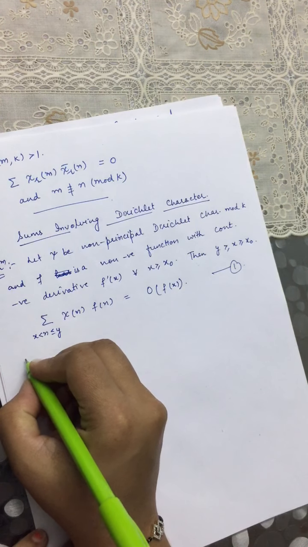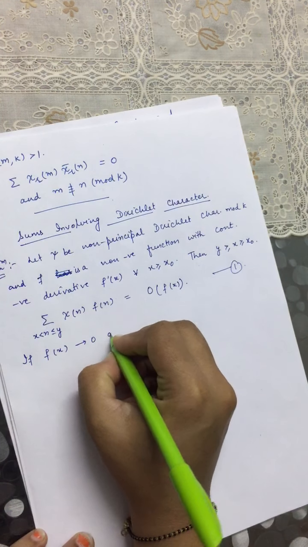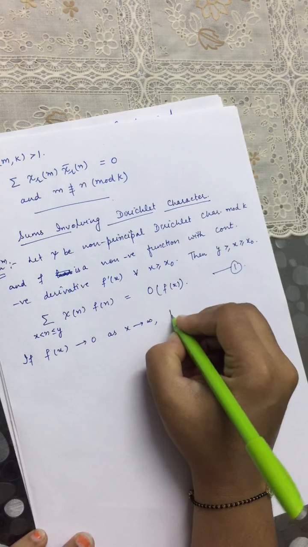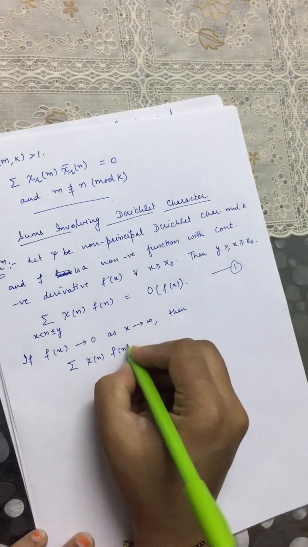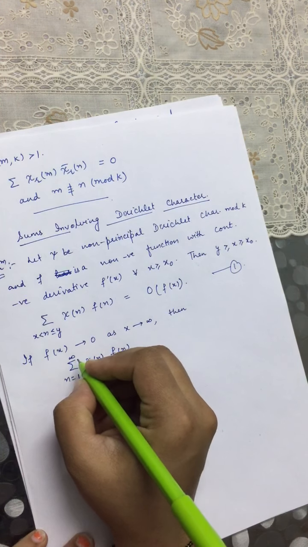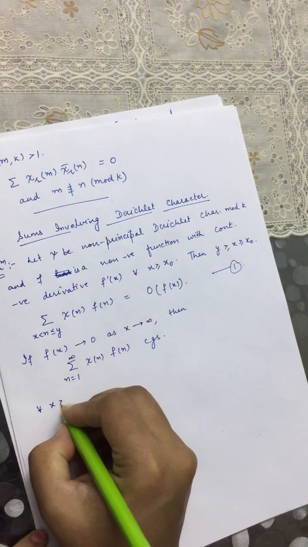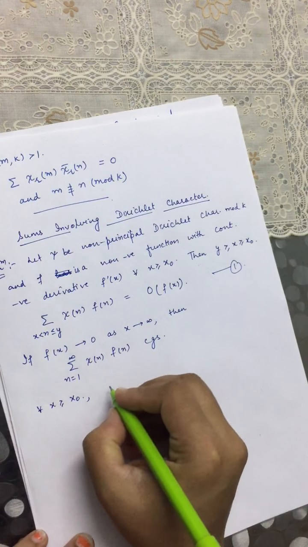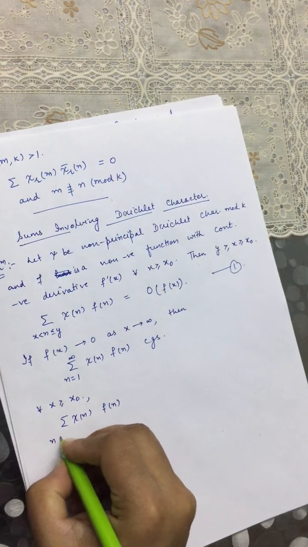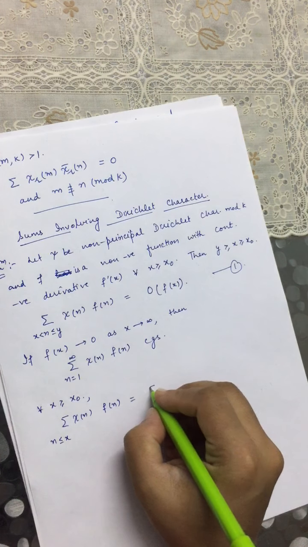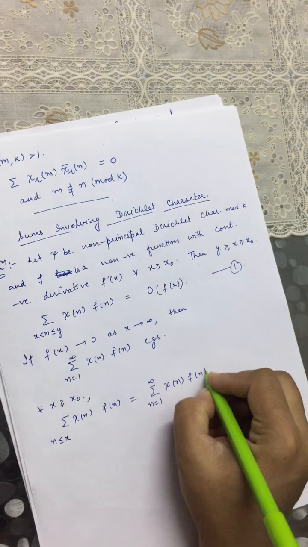Secondly, we have to prove if f x tends to 0 as x tends to infinity, then this infinite summation of chi n f n for n varying from 1 to infinity is a convergent series. And thirdly, we have to prove for all x greater than or equal to x naught, the summation of chi n f n for all n less than or equal to x is this infinite sum plus order of f x.